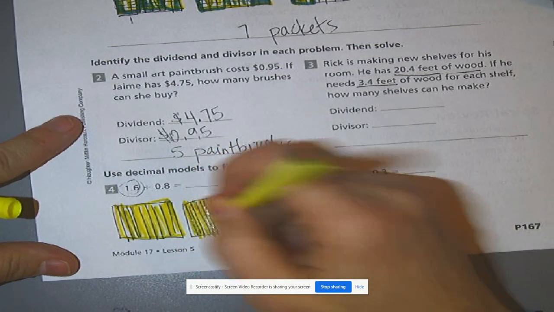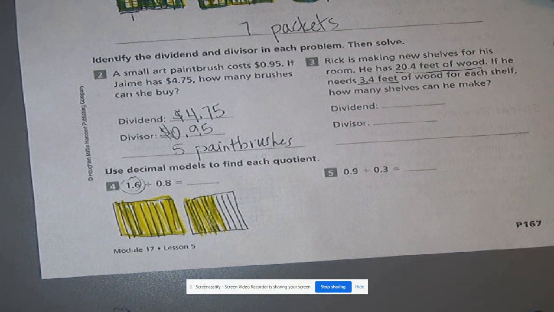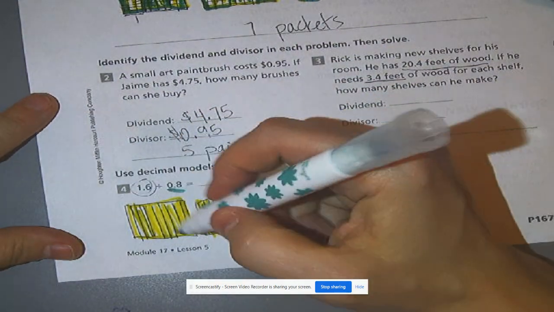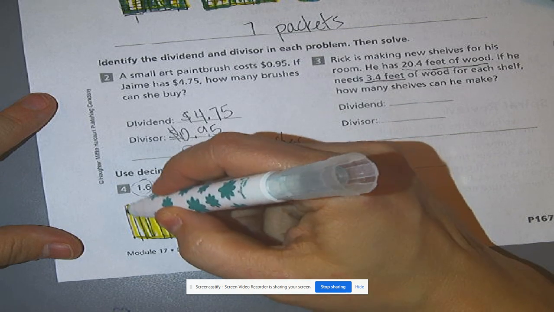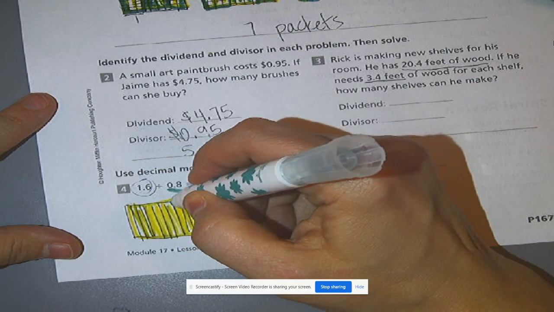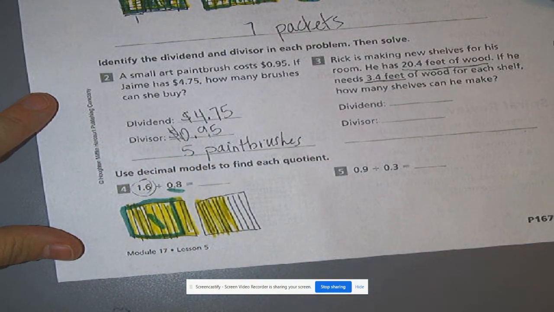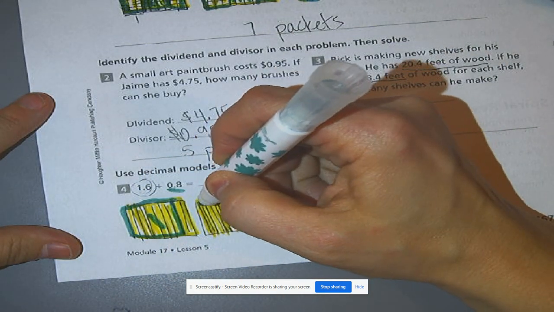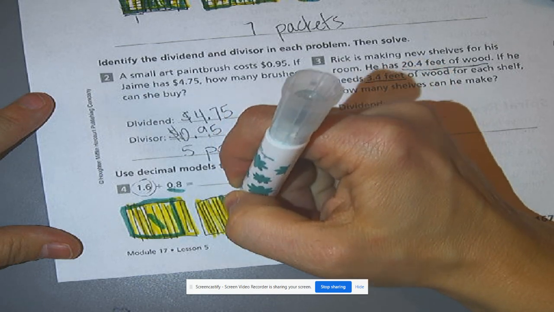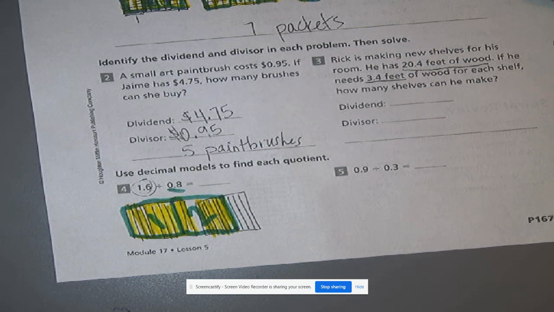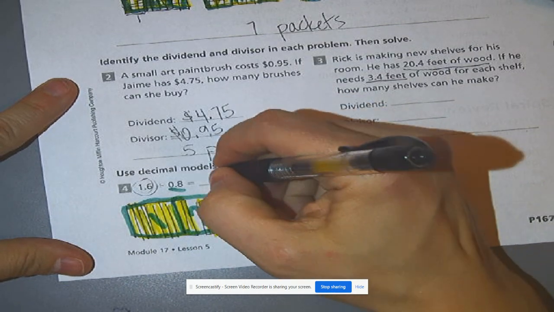So be careful when you're doing that. I always tell you to make equal lines, but because I'm trying to hurry and not make this video super long, okay? So then I'm going to be making groups of 8/10. So I know that 10 minus 2, so 1, 2, 3, 4, 5, 6, 7, 8. There is one group of 8/10. Then I've got 1, 2, 3, 4, 5, 6, 7, 8. There's two groups of 8/10, and it comes out evenly. So 1 and 6/10 divided by 8/10 equals 2.